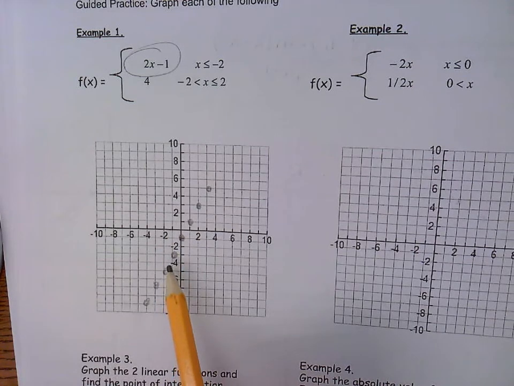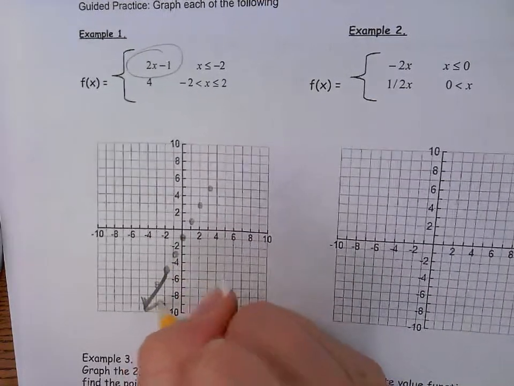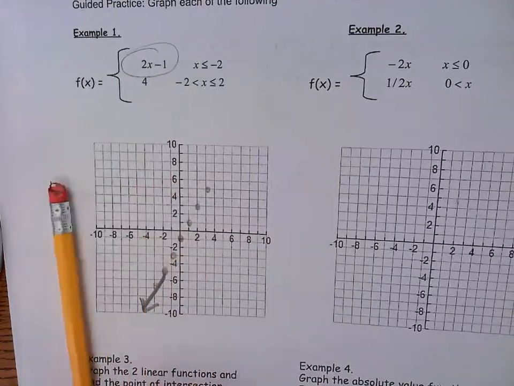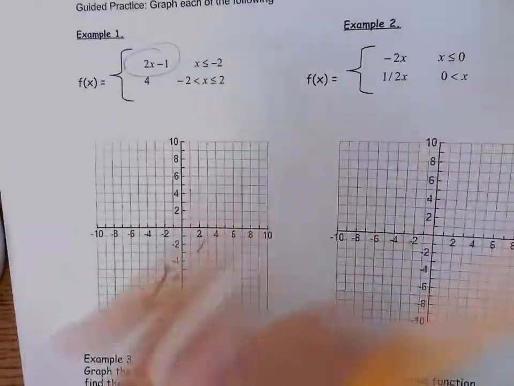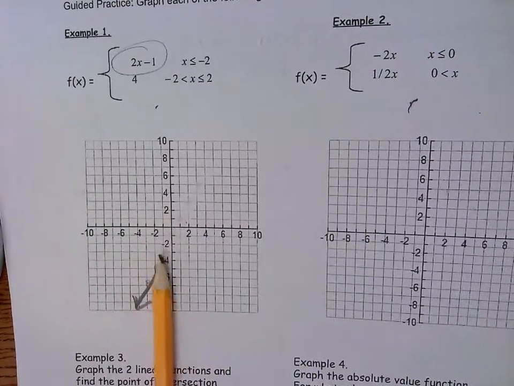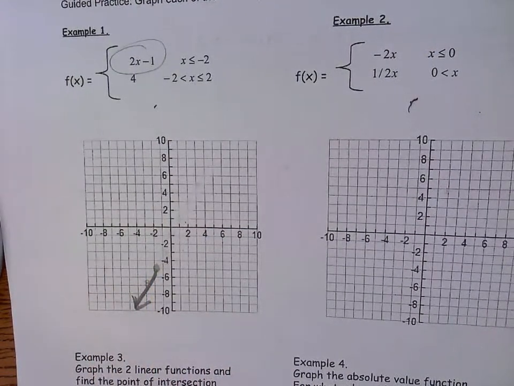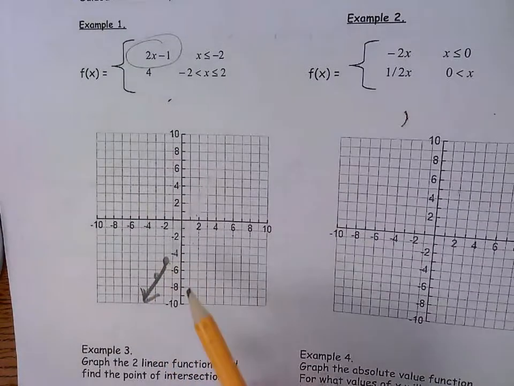So I'm going to keep this point that's down here at (-2, -5), right? Because all my x values have to be less than that. And I'm going to get rid of all these other values. So I had to go all the way to -2, and then I get to keep all the points to the left of that. And this should be a solid filled in circle right there.